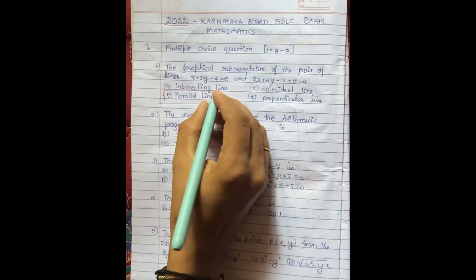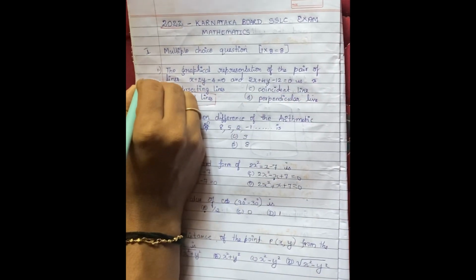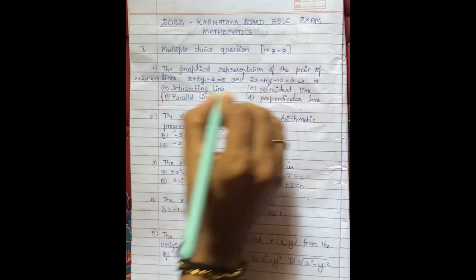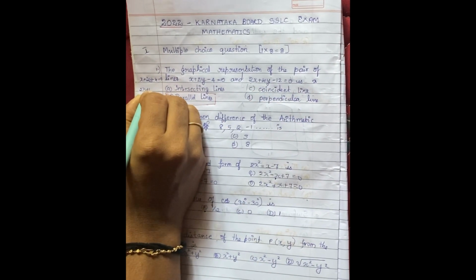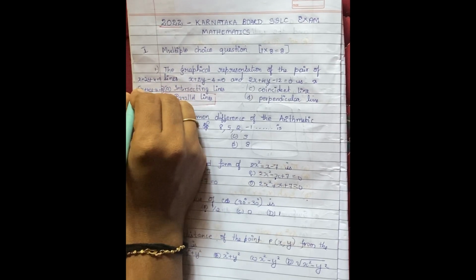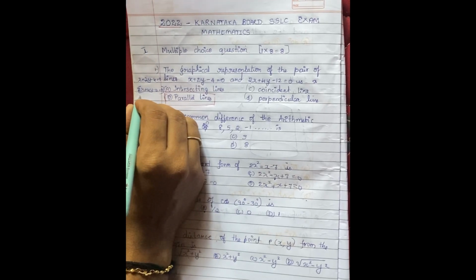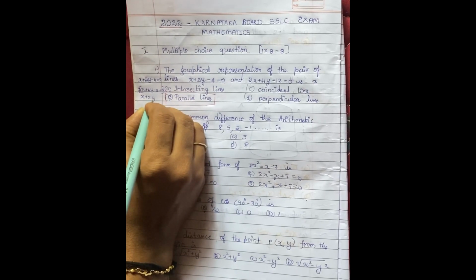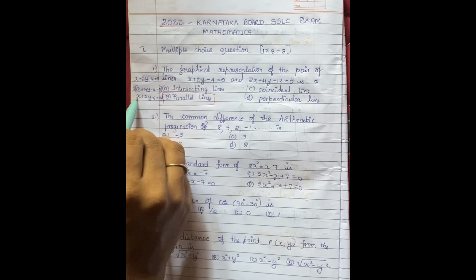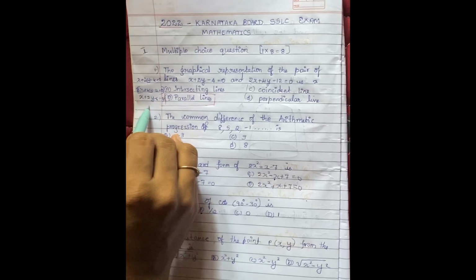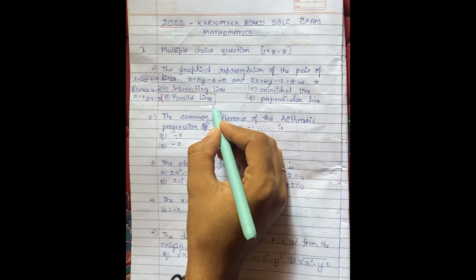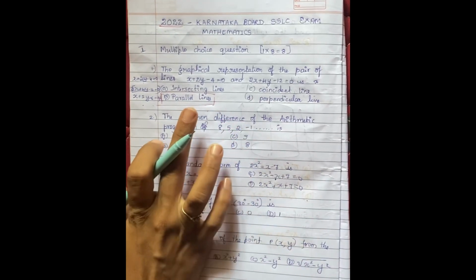So here the first equation is x plus 2y minus 4 is equal to 0, whereas the second equation is 2x plus 4y minus 12 is equal to 0. So if we take out 2 common from this equation, then this equation will become x plus 2y minus 6 is equal to 0, whereas the value of x and y is same. So the representation of these 2 lines are parallel lines. Okay, so hope it's clear.